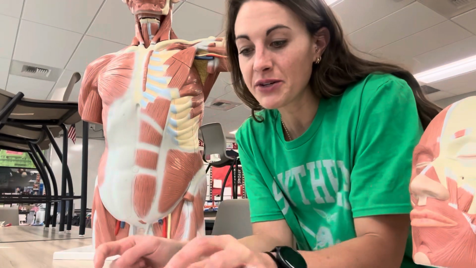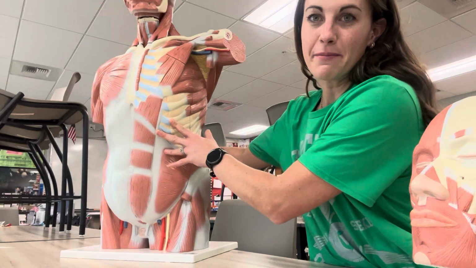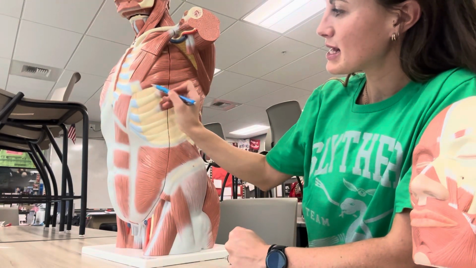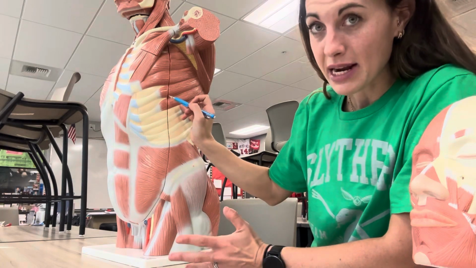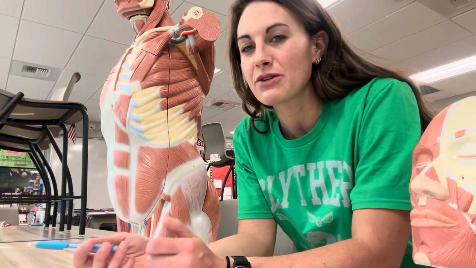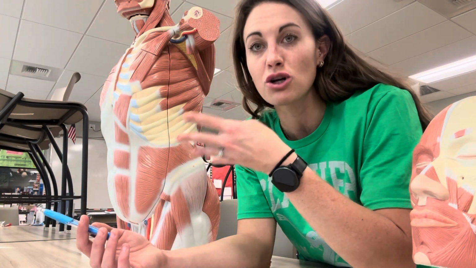But the serratus anterior, the next one on your list, we definitely can see. So I'm going to tip him this way a little bit. And you can see these very serrated ends of the muscle that are attaching to the ribs. That's called the serratus anterior. It's called serratus because it looks like a serrated blade or shark teeth.